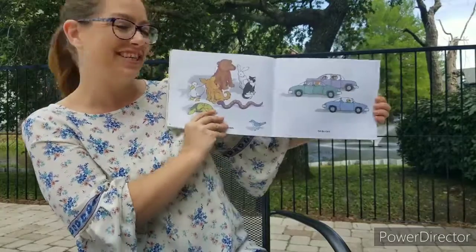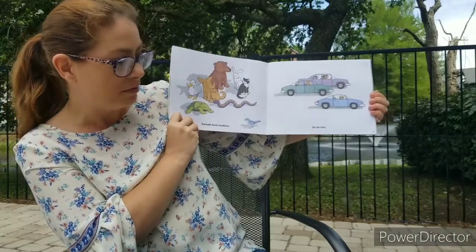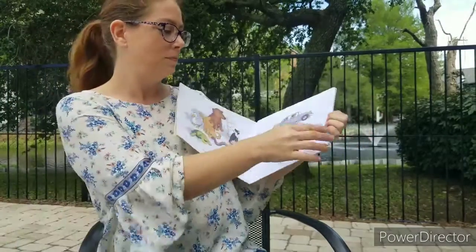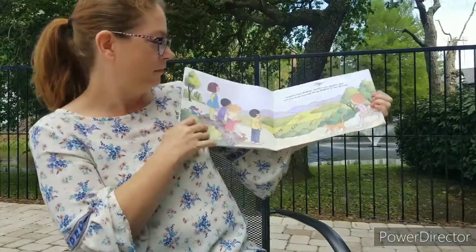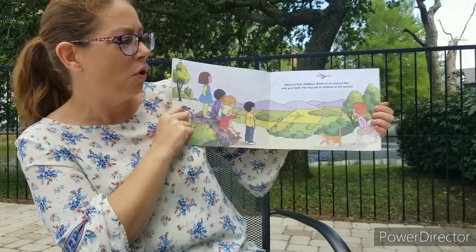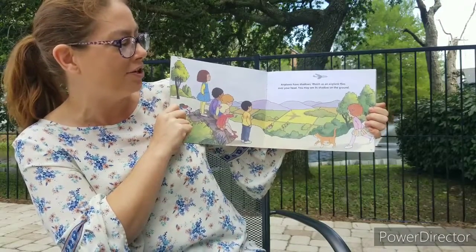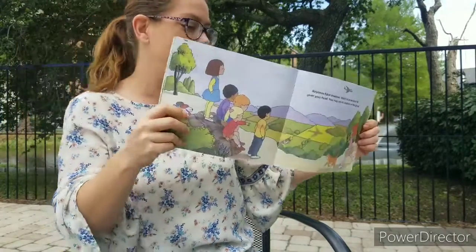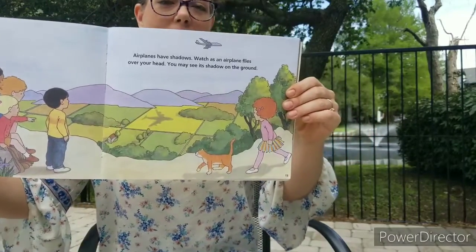And it's windy out today. Animals have shadows, so do cars. Airplanes have shadows. Watch as an airplane flies over your head. You may see its shadow on the ground. Shadow of the plane there.